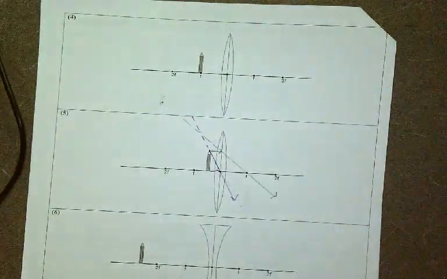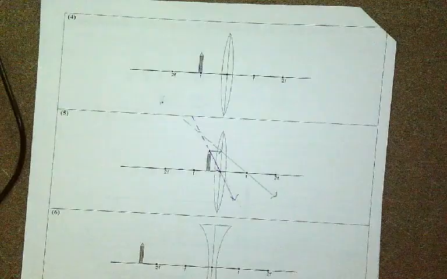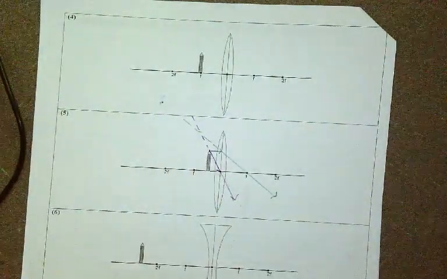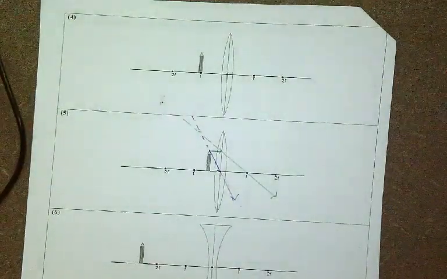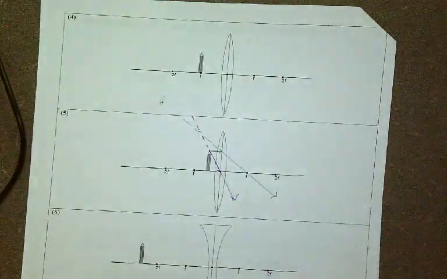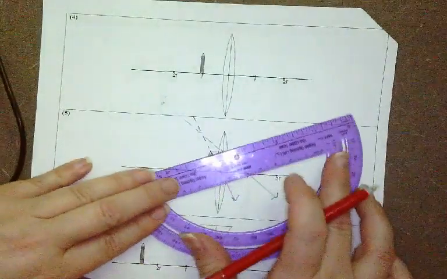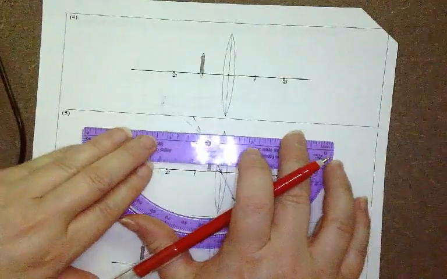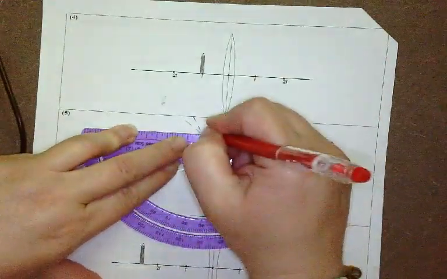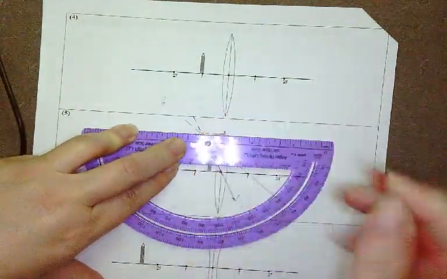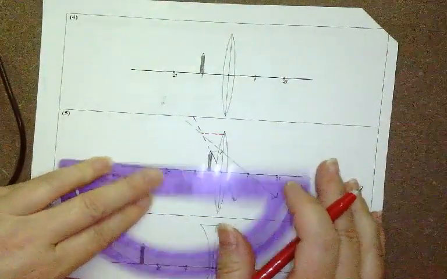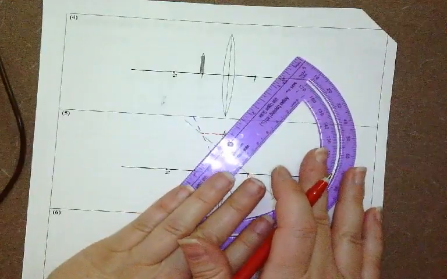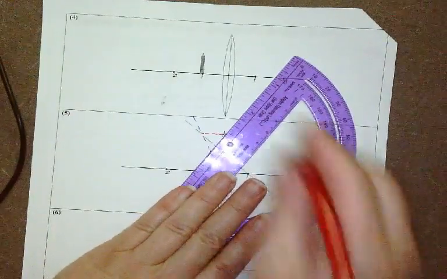So where does it look like the image for this one's going to be? In front of it on this side, or is it going to be behind it? It's going to be behind it, where those intersected. Okay? We could do a third ray for good measure. I draw it from the second part first. It's going to go from that intersection point. The dashed line, this will be a virtual image because it's not where actual light rays converge.